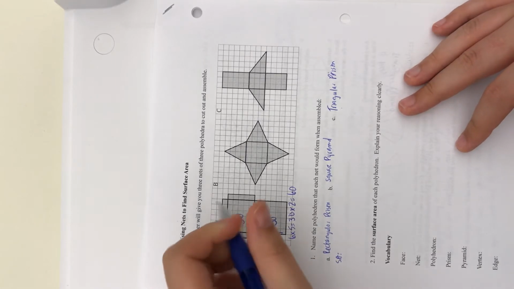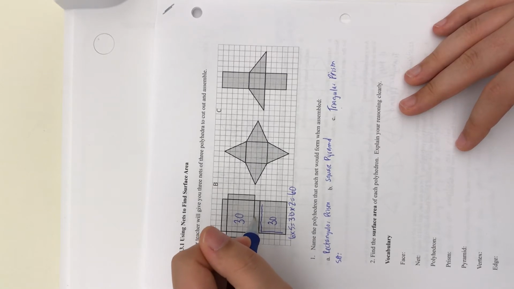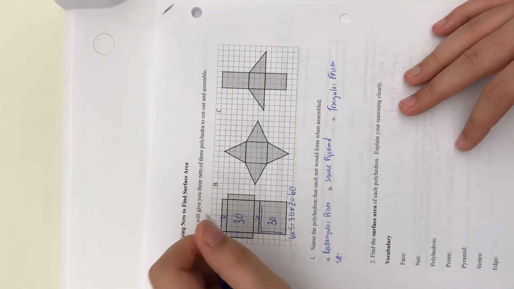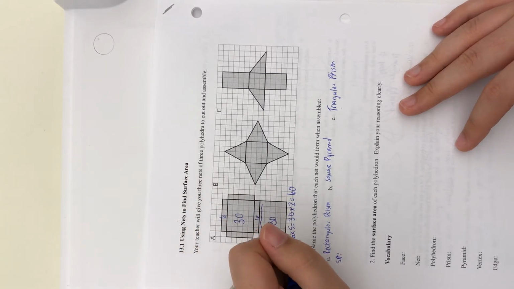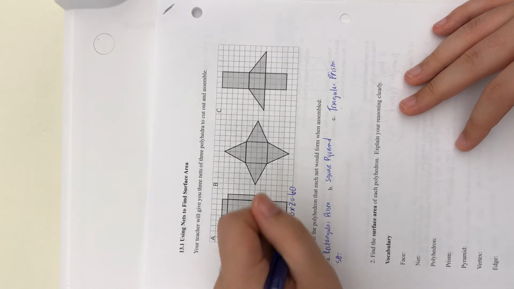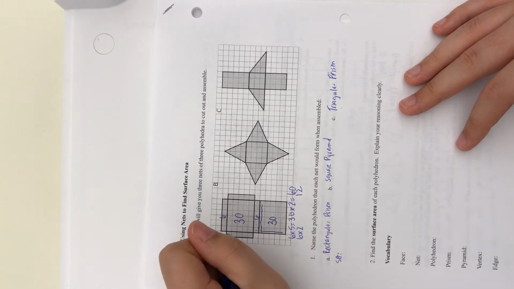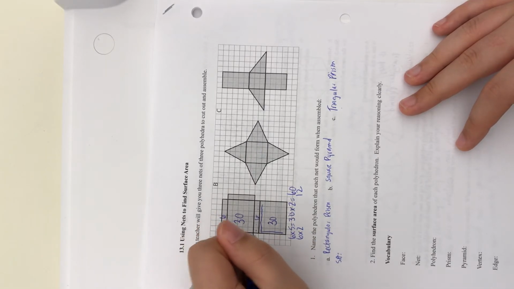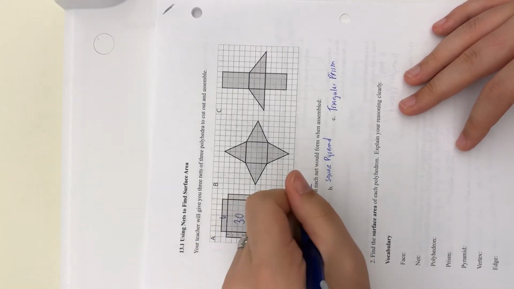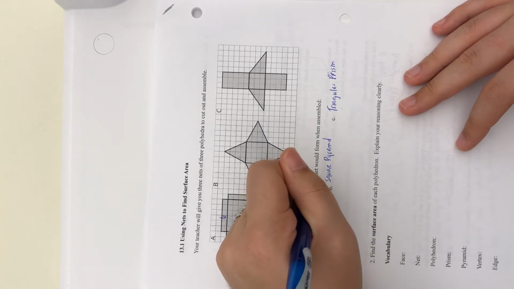Then I'm going to choose another rectangle, the one directly above the 30 that I started out with. I'm going to count: 1, 2, 3, 4, 5, 6. The one parallel to it should also be 6, so I'm going to do 6 times 2, which is 12. Then the last one is 1, 2, 3, 4, 5. That's 5 times 2, which is 10. Then I'm going to add 60, 12, and 10, and I'm going to end up with 82 square units.